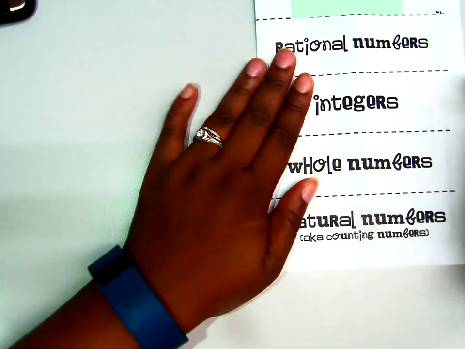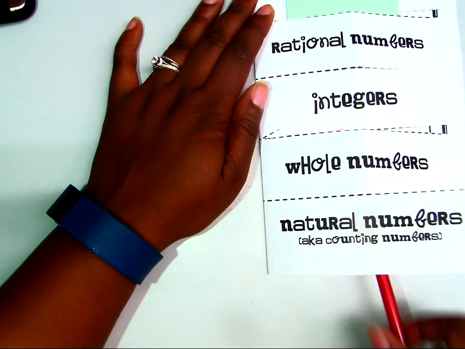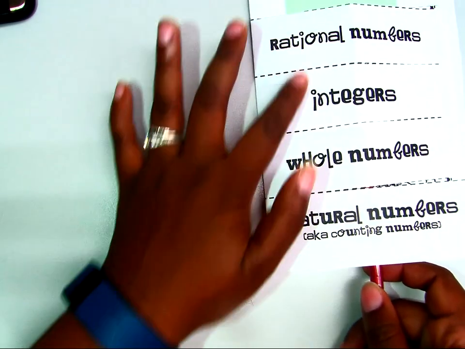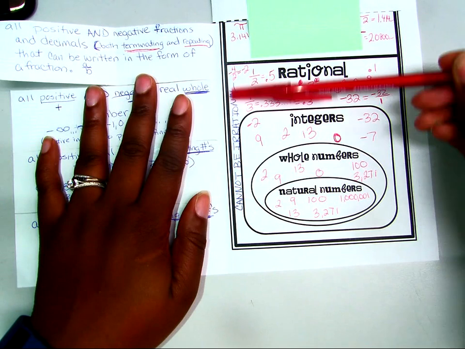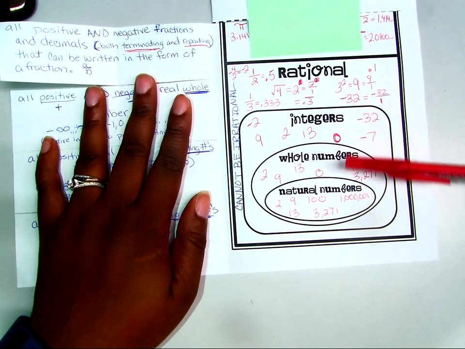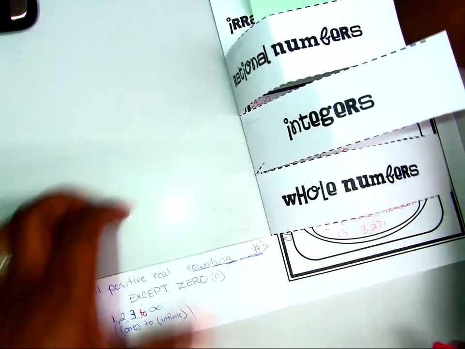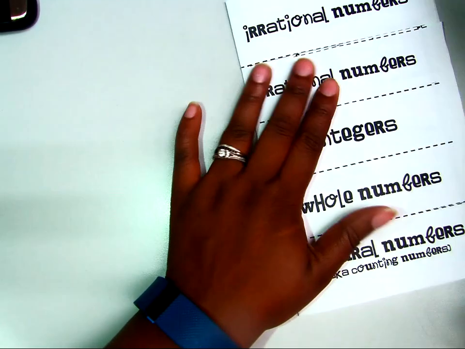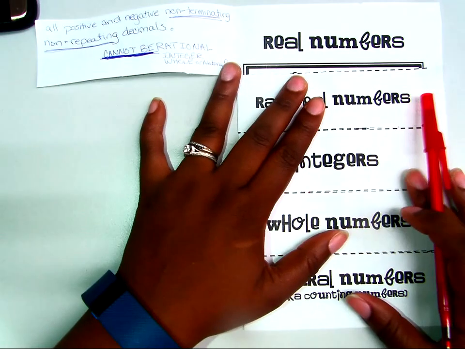Please recognize that these are all rational numbers, and they cannot be irrational. Rational numbers, integers, whole numbers, and natural numbers cannot be irrational, and irrational numbers cannot be rational.